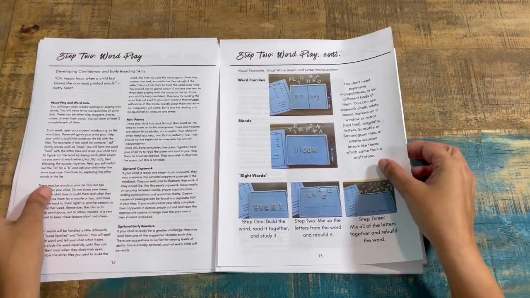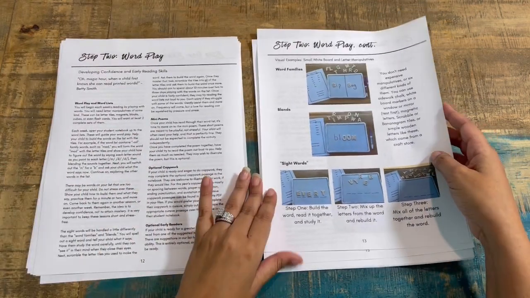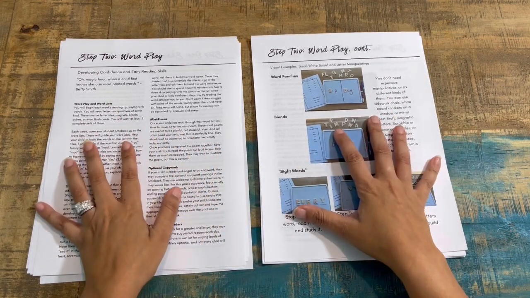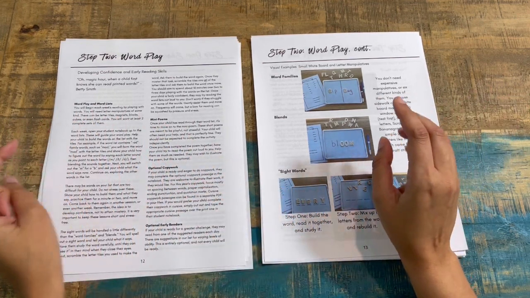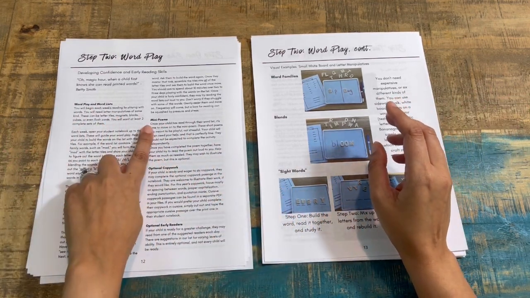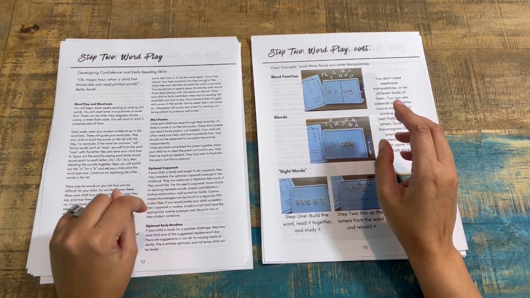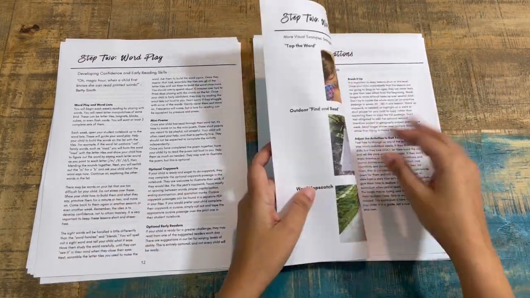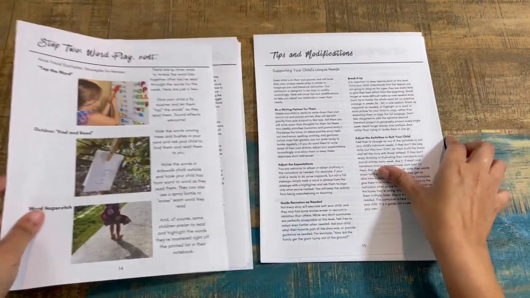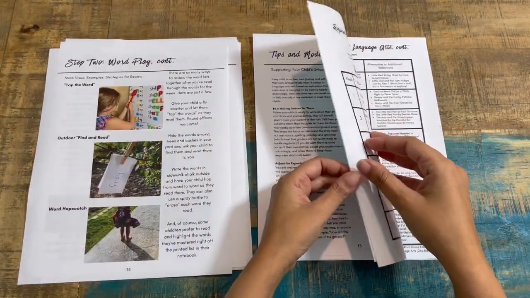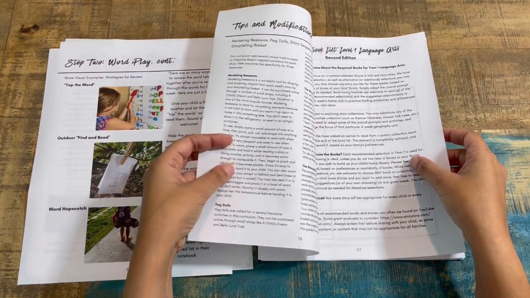Step 2, wordplay. We get a lot of questions on this in the group. And there is a nice section in your introduction and your parent guide about wordplay with suggestions and examples, okay? So you have wordplay and word lists. You have the mini poems, optional copy work, and optional early readers that are suggested as well. So here, for example, the wordplay examples, tips and modifications continue as well.